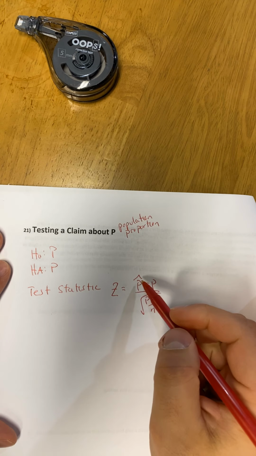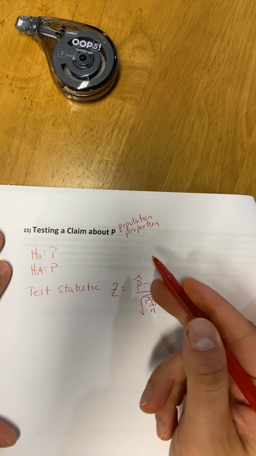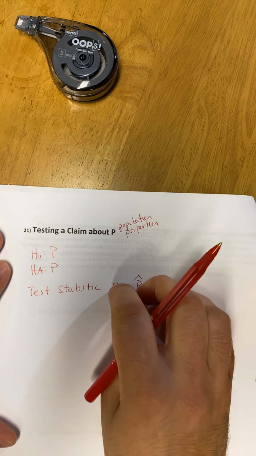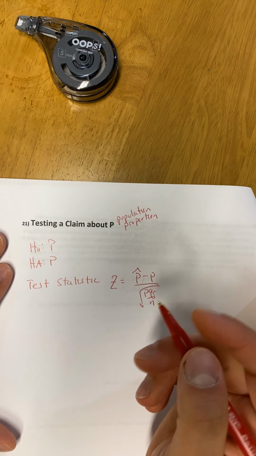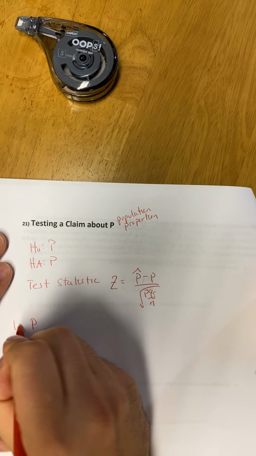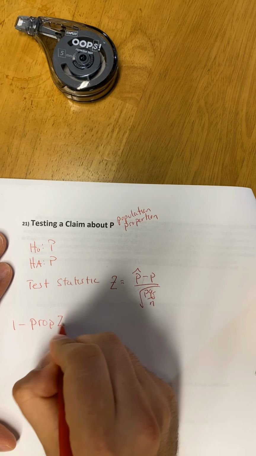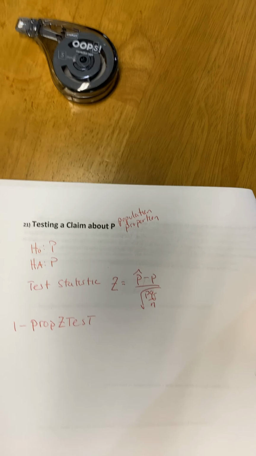And this formula just standardizes the sample statistic that you found. And this test statistic is going to help us find a p-value, which I'll show you on the problem coming up. And there's a one prop z test on the calculator to make things go a little bit smoother.